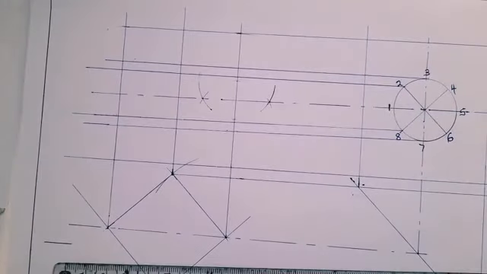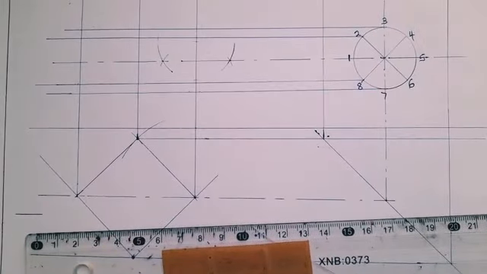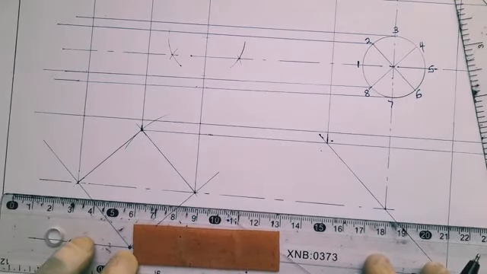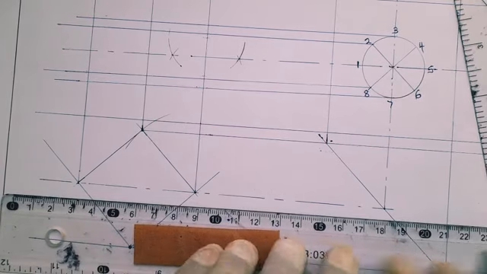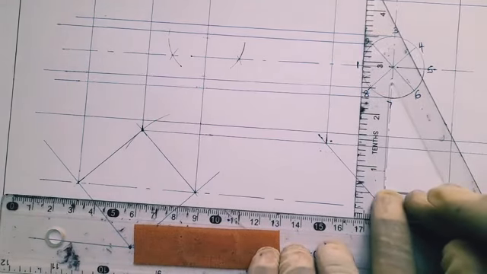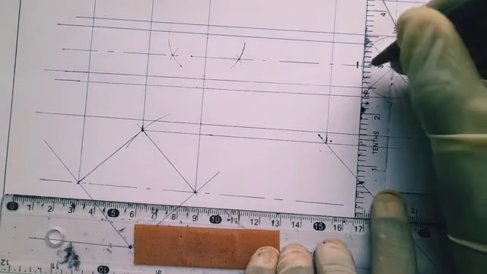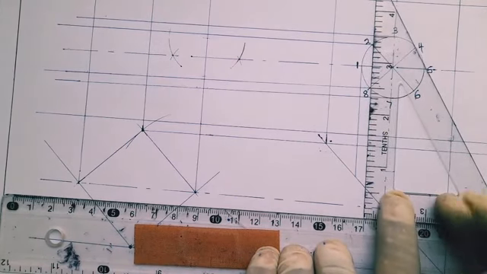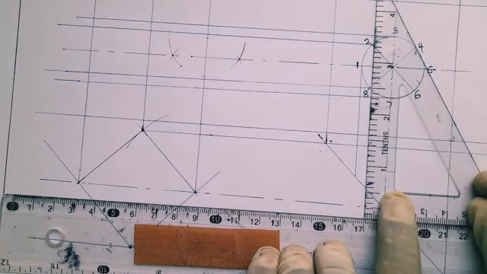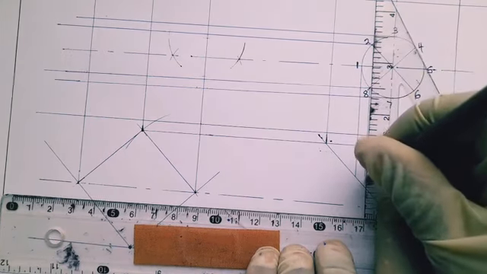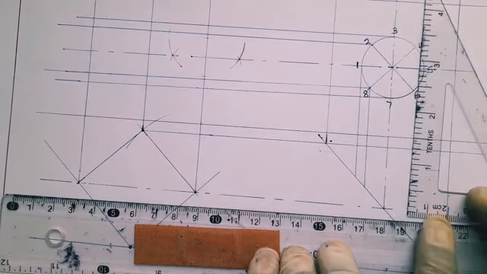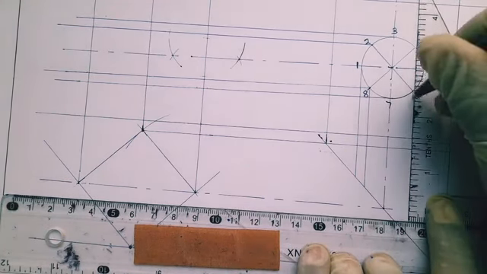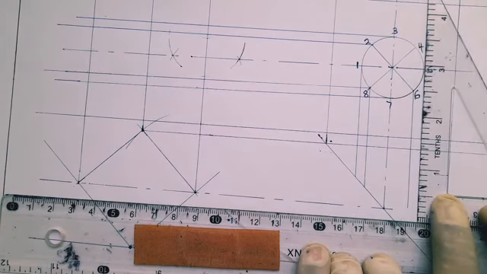So once we are done with this, we can also do the same on the plan. We just draw the vertical lines to meet the plan. So we start with the first one. This is 1. Next is 2 and 4. Next is 4 and 6. Lastly is 5.